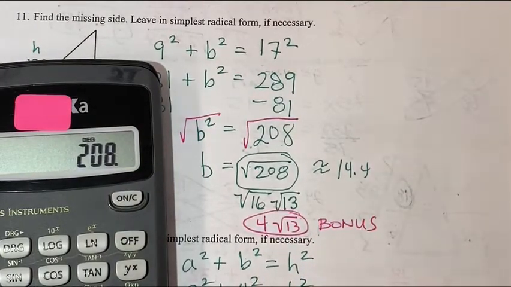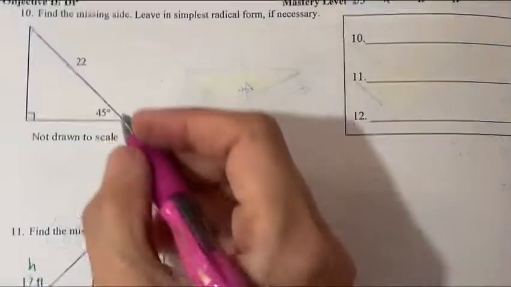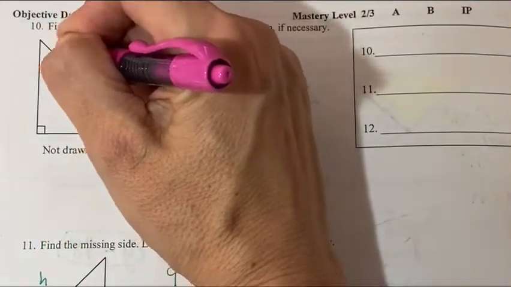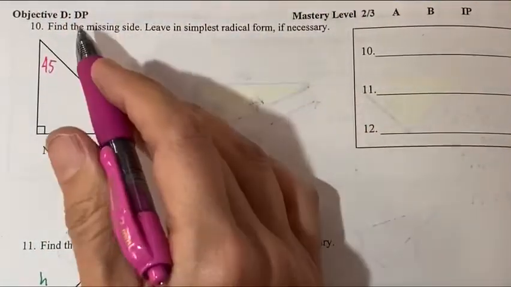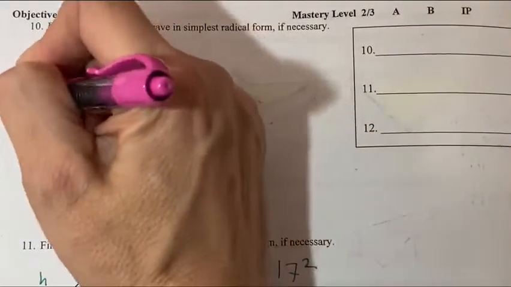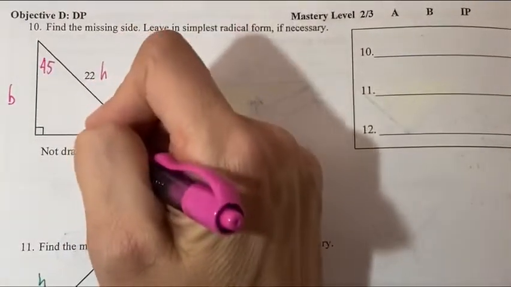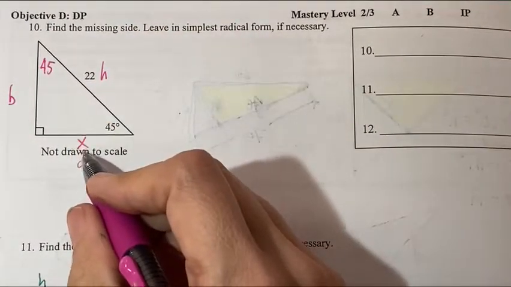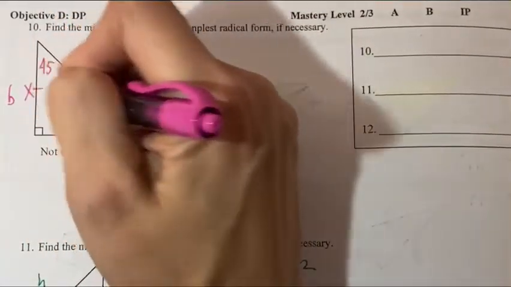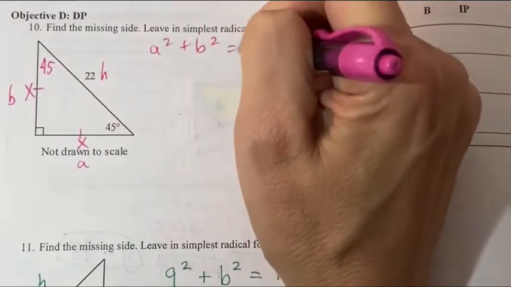Okay. So, last one. Now this one's even trickier a little bit. Notice that's 45. So we know this would have to be 45. So where's the trick? It says find the missing side, but I don't know A or B. I just know my hypotenuse. So we have to make X what we don't know, but we actually know, since these angles are equal, that both sides are actually equal. So A squared plus B squared is C squared, right?